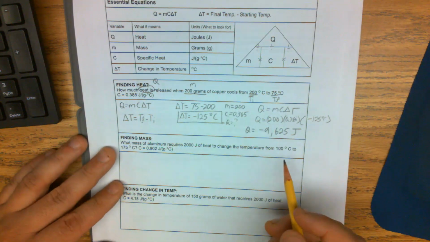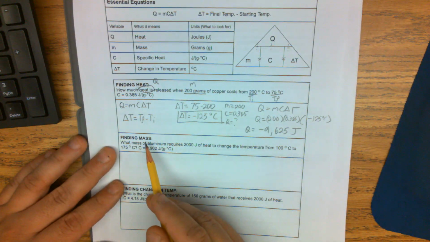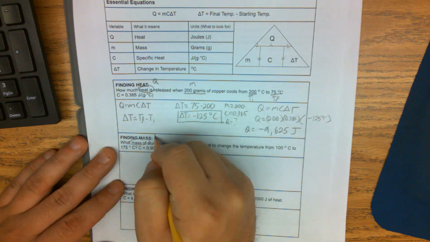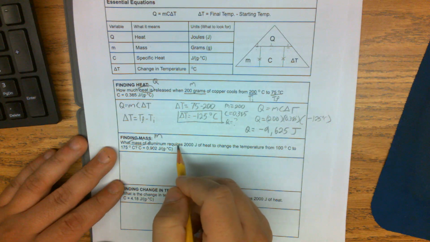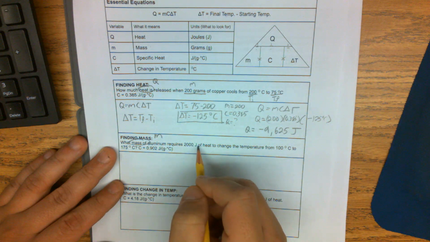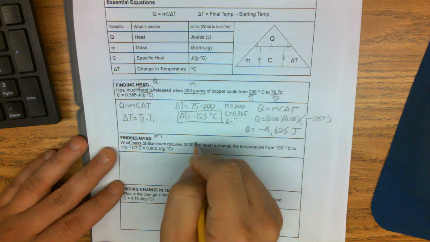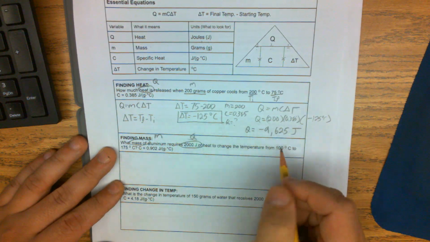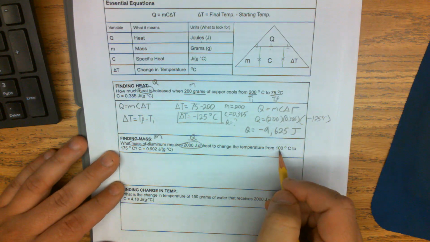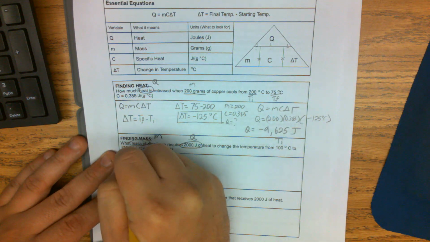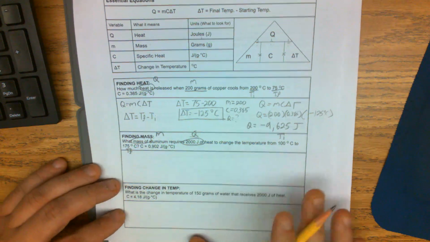All right, so that's the first one. Okay, second one, we're going to do the same thing, but here we're going to be finding mass. So we're going to be looking for M. So what mass, M, is required to do 2,000 joules of heat? So J for joules is heat, so this is going to be Q. We have our change in temperature, so we have two temperatures. We have our initial temperature and our final temperature, and we're given our C.